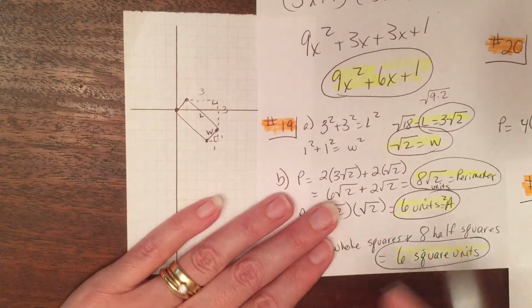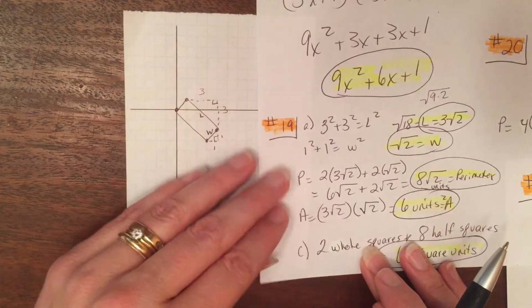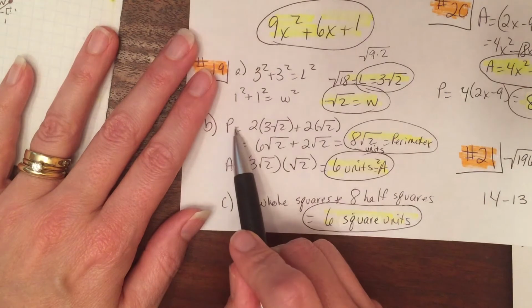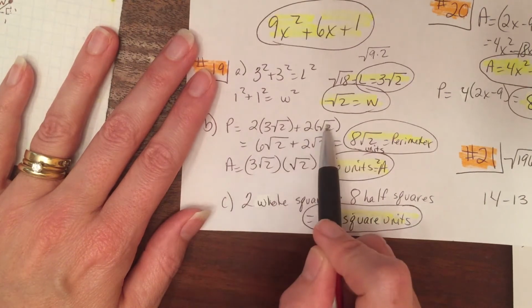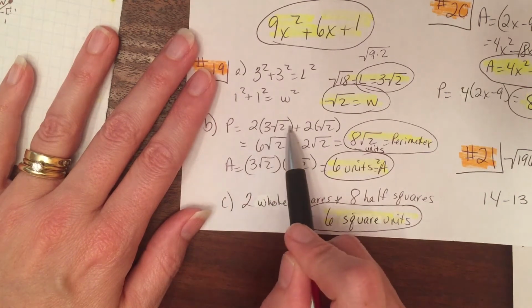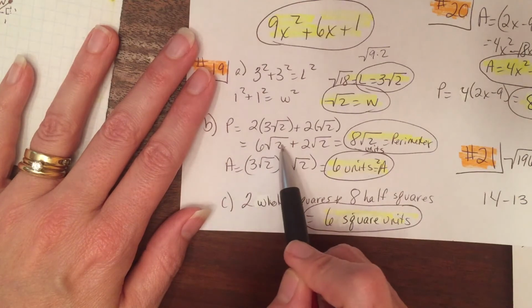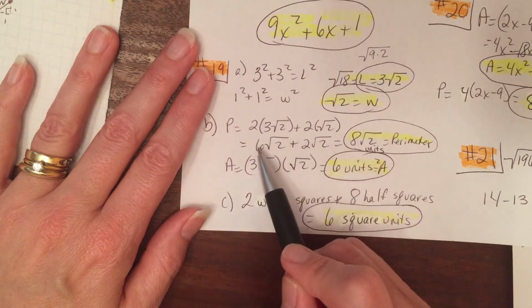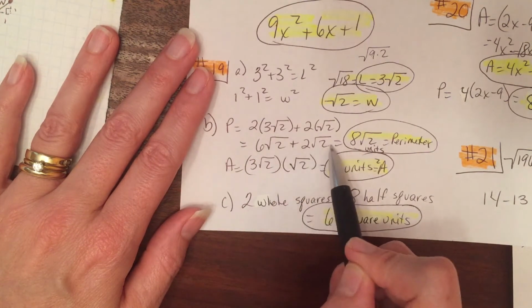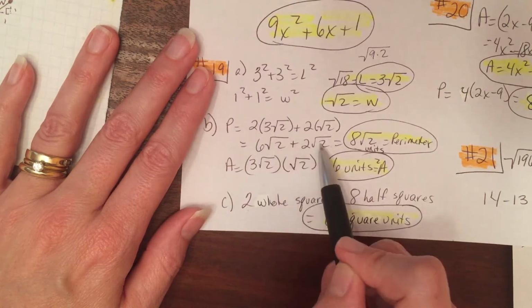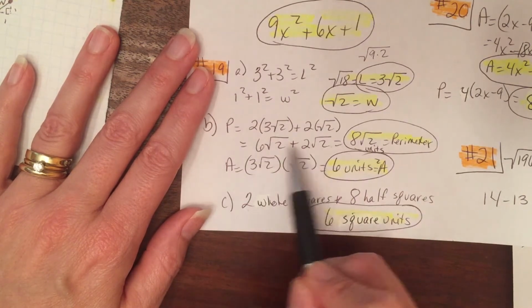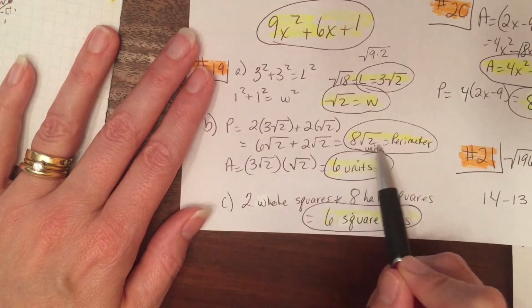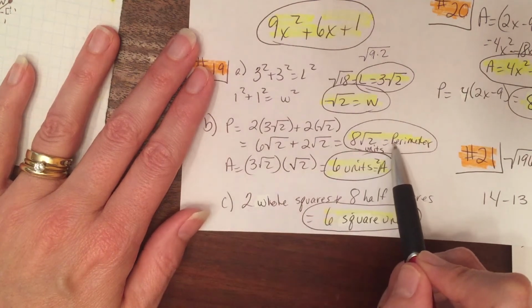Now B asks us to find the perimeter and the area. To find perimeter, the formula is 2 times the length plus 2 times the width. Our length is 3 radical 2. 2 times 3 radical 2 is 6 radical 2. Plus 2 times radical 2 is 2 radical 2. 6 radical 2 plus 2 radical 2. These are like terms. They both have radical 2's. I can add the coefficients. I get 6 plus 2. 8 radical 2 units is the perimeter.